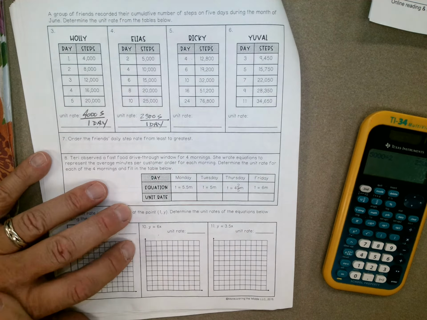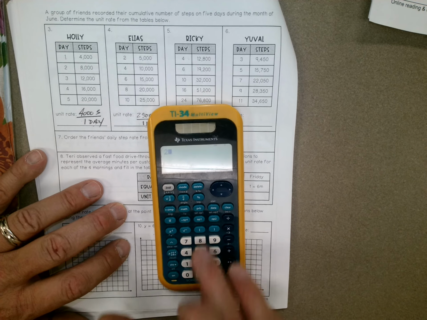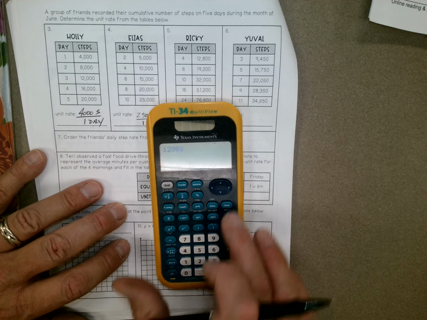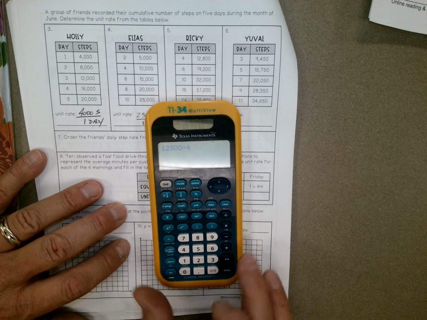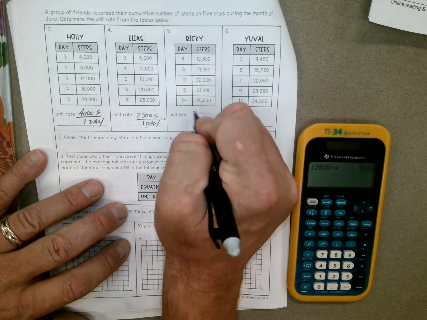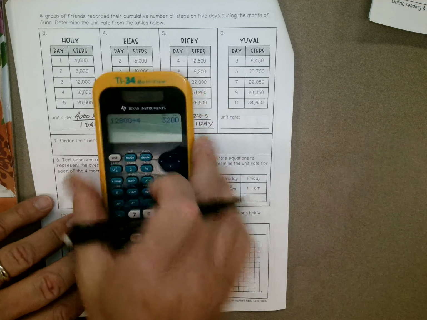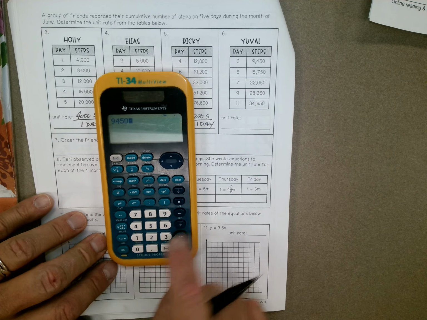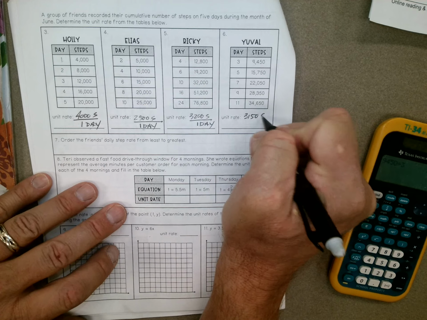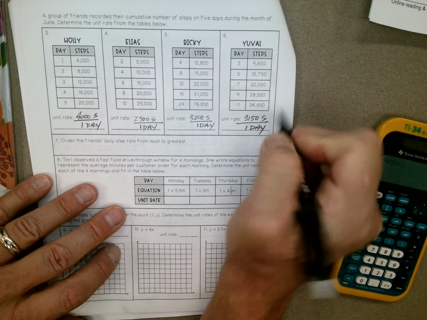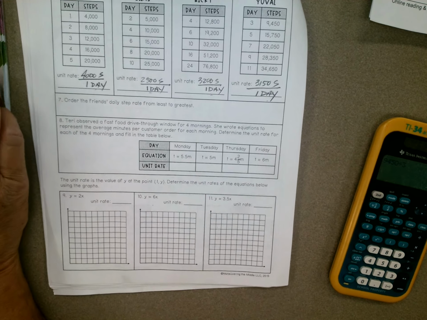Unit rate per unit, right? Ricky, same deal. Take 12,800, and I divide that by 4 this time, and I end up with 3,200 steps per 1 day, right? And then finally, I have 9,450 divided by 3, and I get 3,150 steps per 1 day. Unit rate per day is the unit, right? Okay.